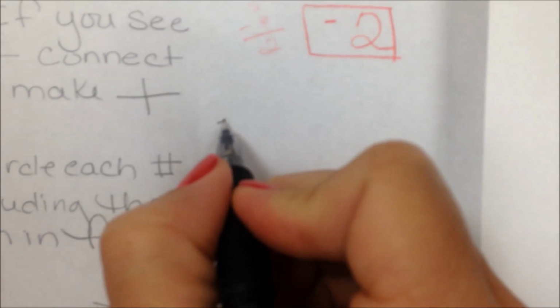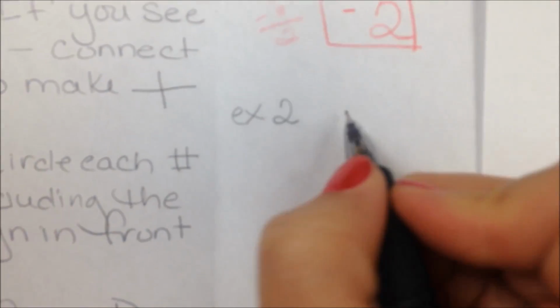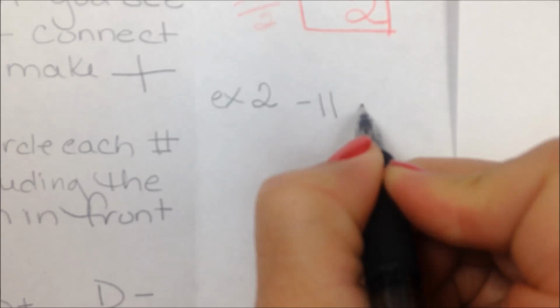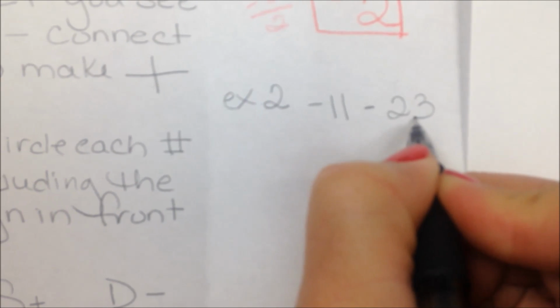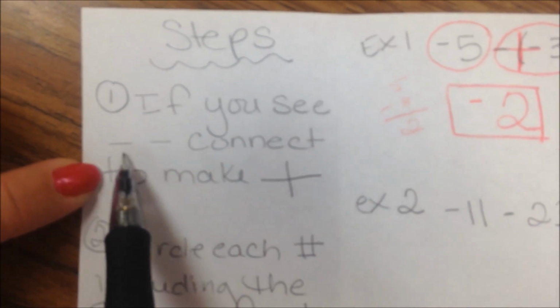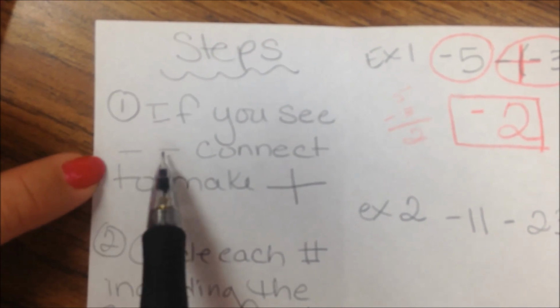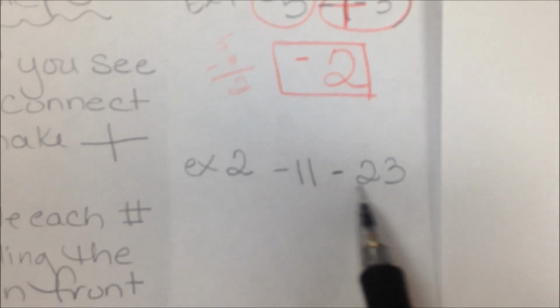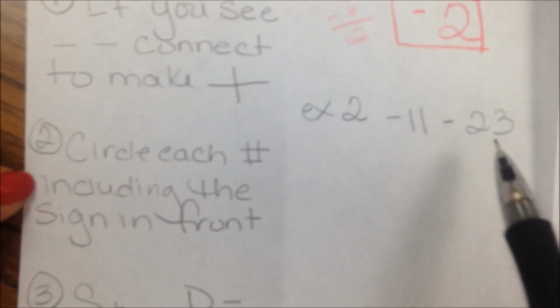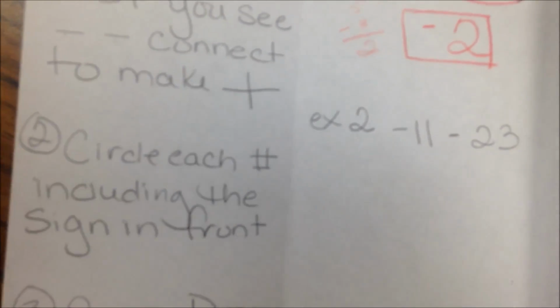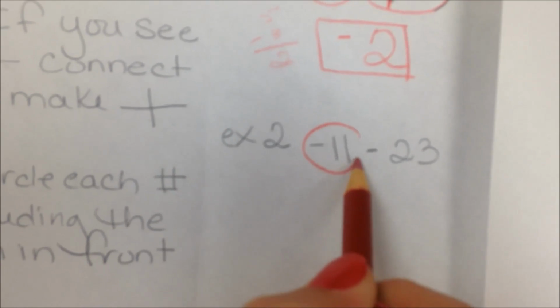So looking at my second example, I have negative 11 minus 23. Going through the first step again, I check to see if I have a subtraction sign with a negative sign, and in this case I do not, so then I follow step number 2. We're going to circle each number and the sign in front of it.